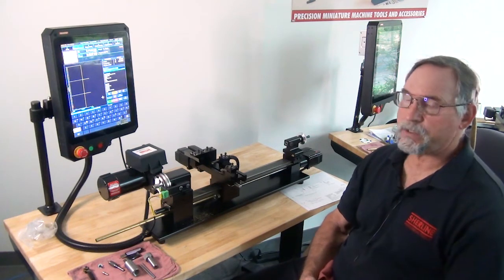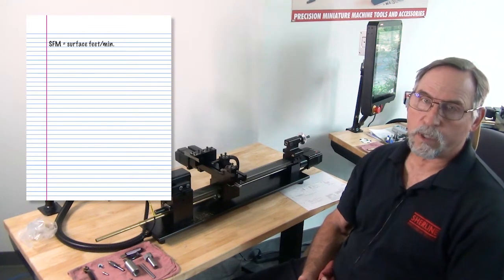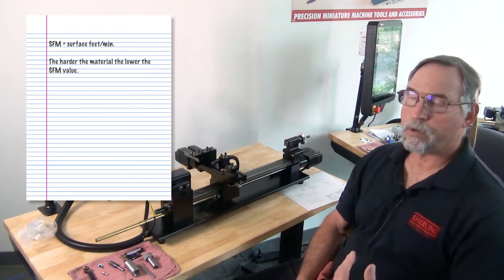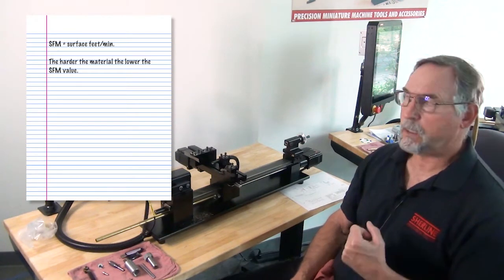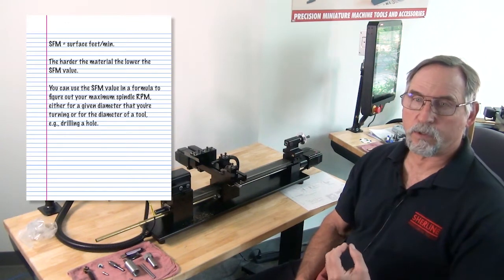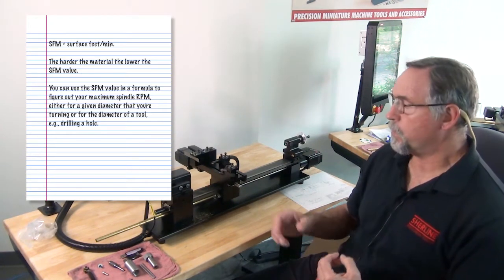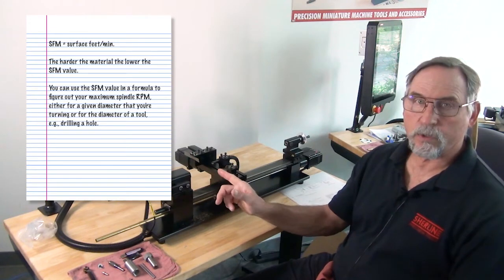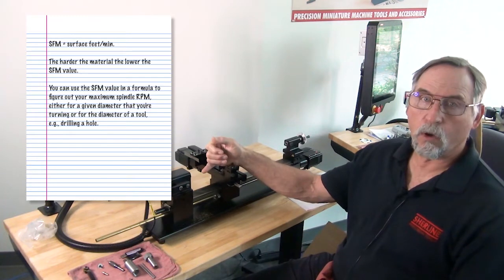Every material has an SFM value, which stands for surface feet per minute. The harder the material, the lower the SFM value is. If you use the SFM value in a formula, you can figure out what your maximum spindle RPM should be, either for a given diameter that you're turning or for the diameter of a tool, say if you're drilling a hole.